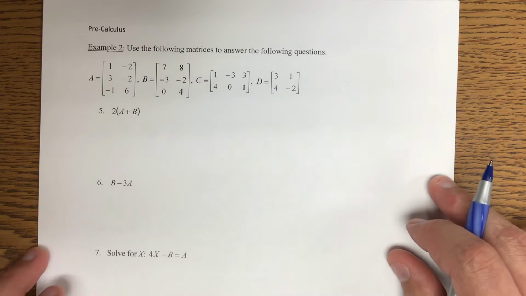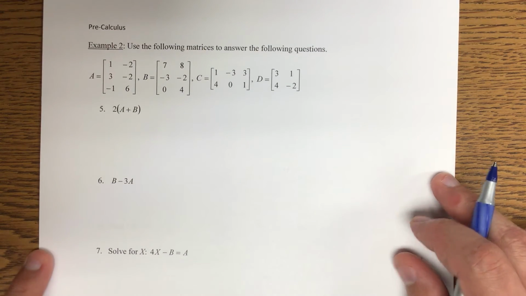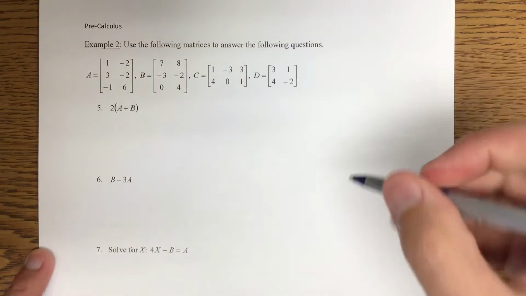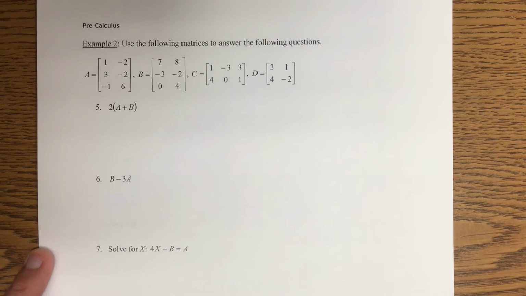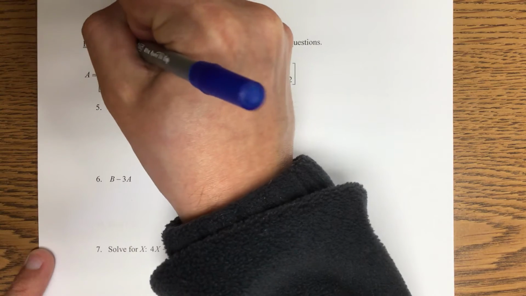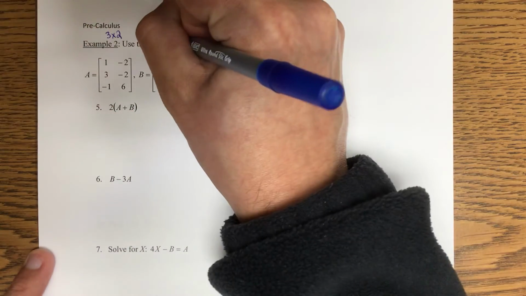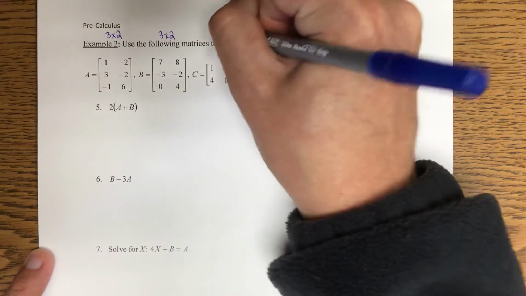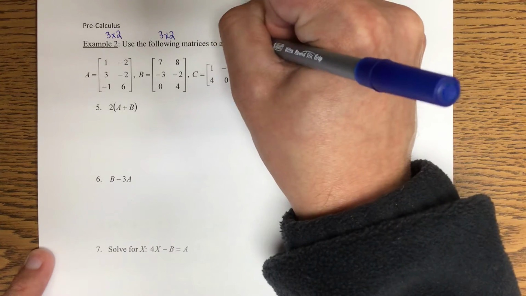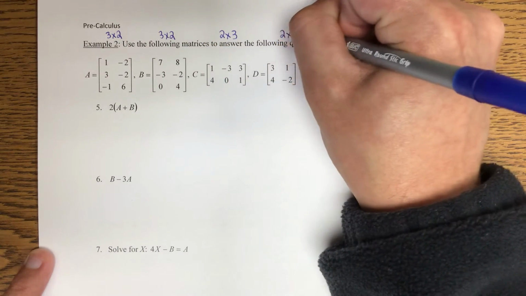All right, so it says use the following matrices to answer the following questions. I've got 4 different matrices here. Let me go ahead and note their dimensions. Matrix A is 3 by 2. Matrix B is also 3 by 2. C is actually 2 by 3. And D is 2 by 2.